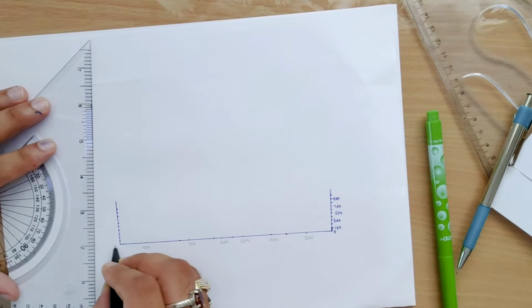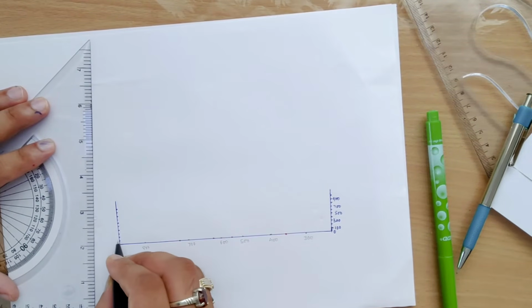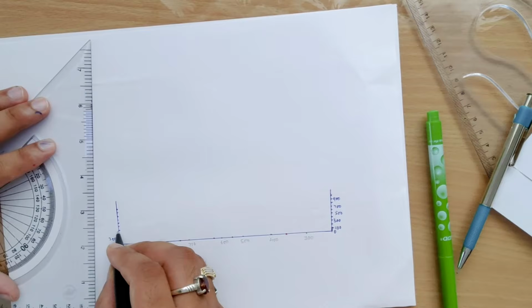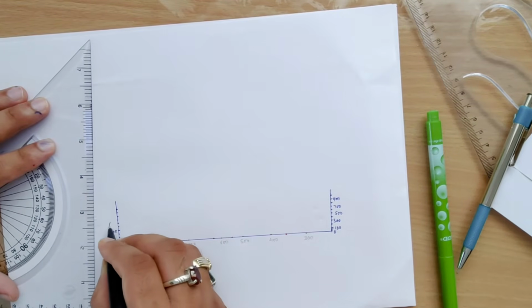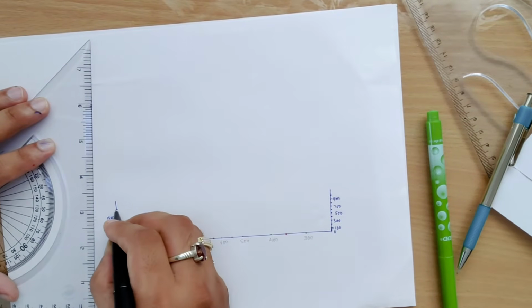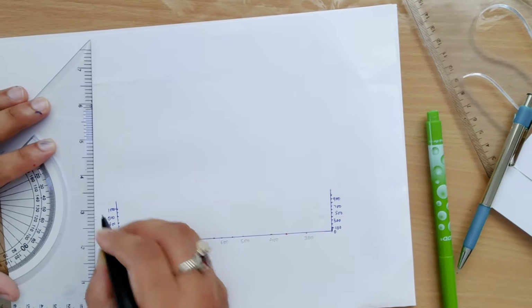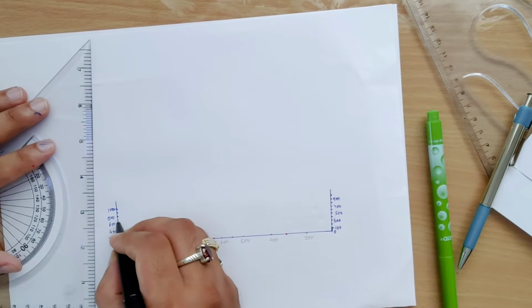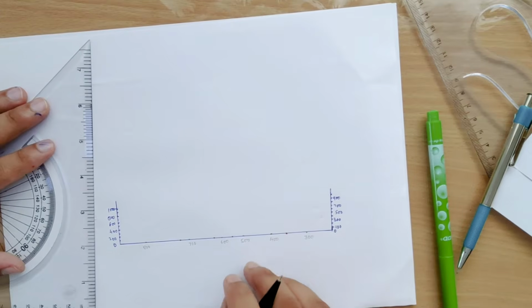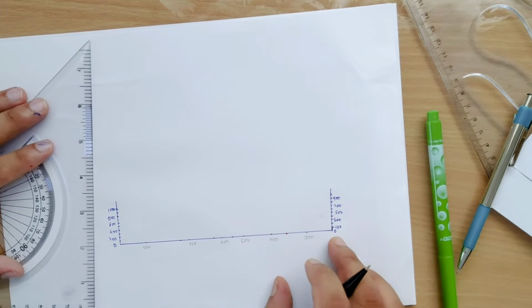So this is 0 again, and this will be 200. In between we have 100. This will be 400. This will be 600. This will be 800. This will be 1000. And in between we have 900, 700, 500, 300, and 100.